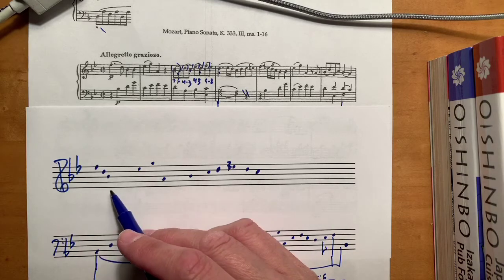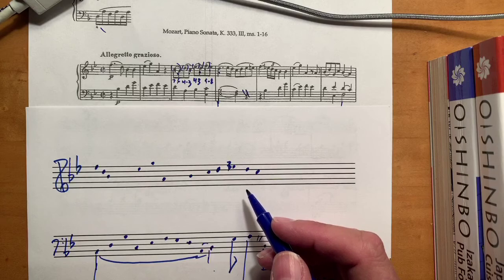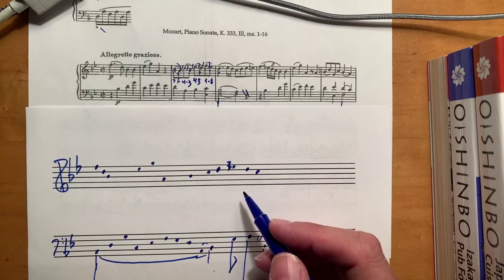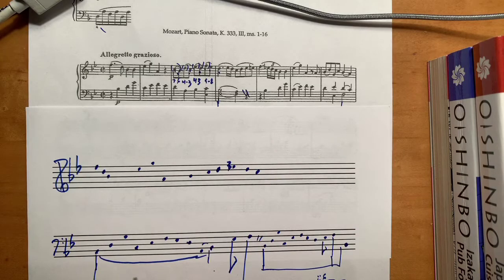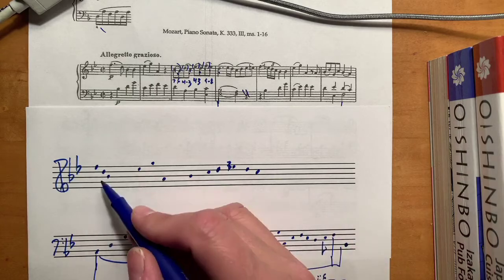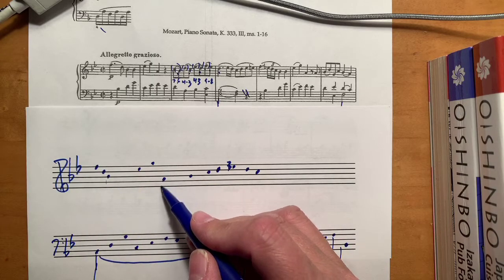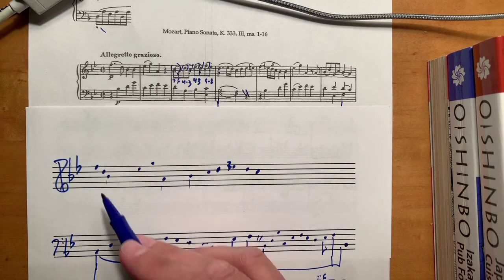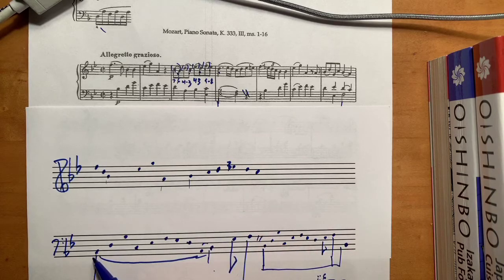So now if we look at what I did down here, looking at the register, you see how there's a B flat and an A and a B flat? That's sort of imitating this B flat, A, B flat. Okay, so that's one thing that I see.